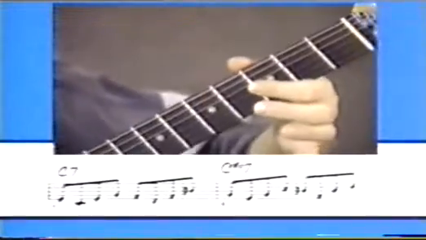Bar 5. Here's just a little sequence. Now it changes back to the G chord. The sequence continues.